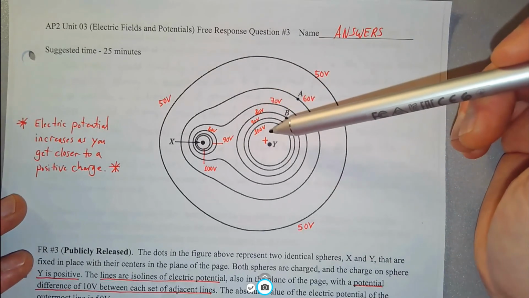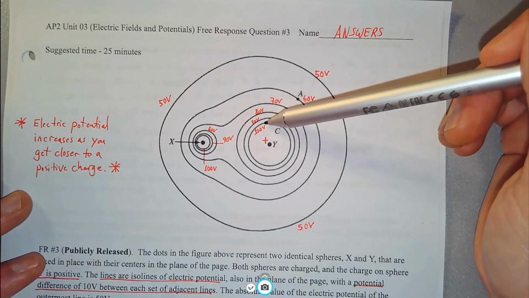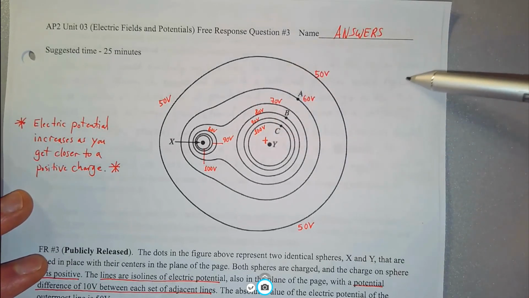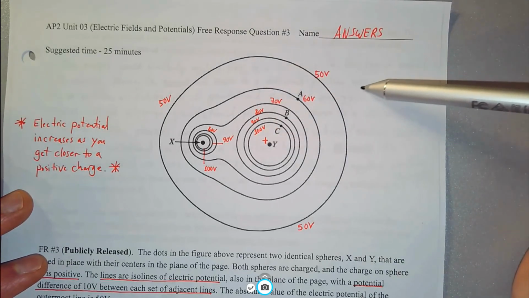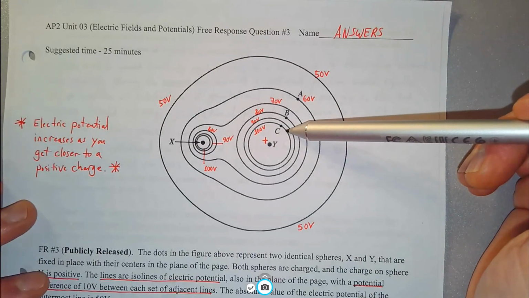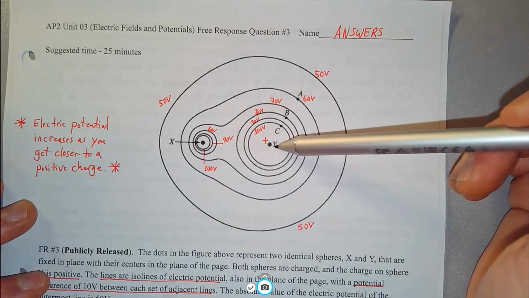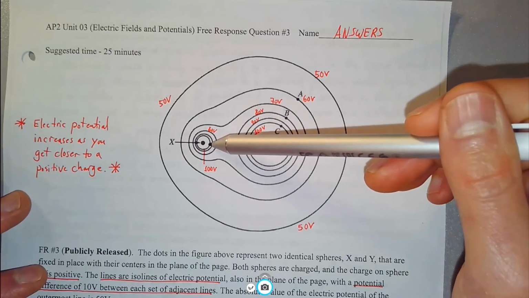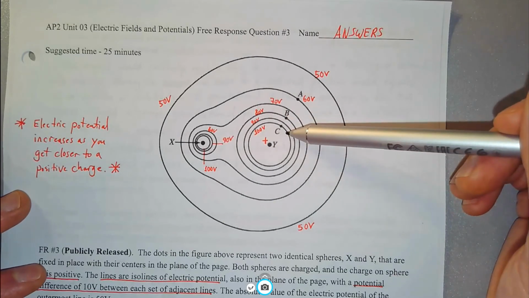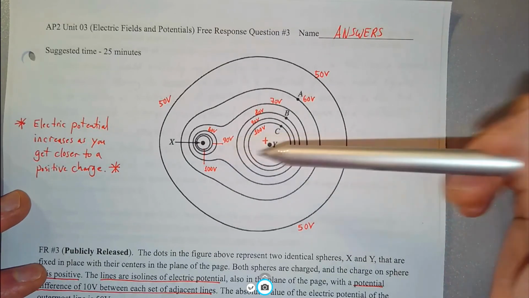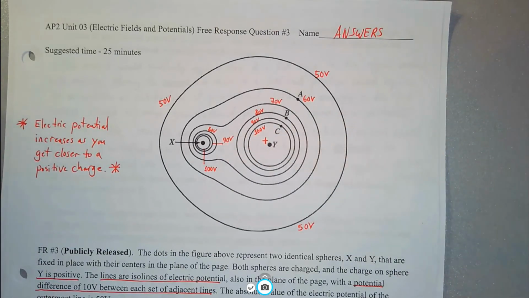Because if we take a positive charge from an infinite distance away and push it all the way close to here, it's going to give it some amount of electric potential energy. We don't have to get nearly as close to y because it's pushing with more electric force. That's another way to think about it as with x. And so because the electric potential line of 100 volts is farther away for y compared to x, that means y must have more net charge.